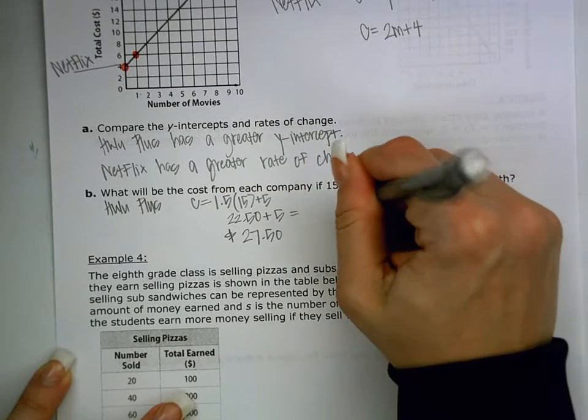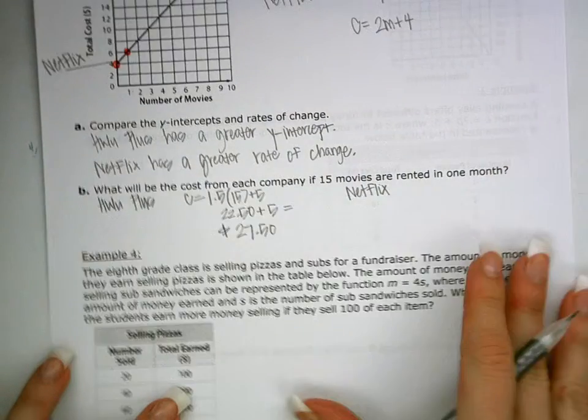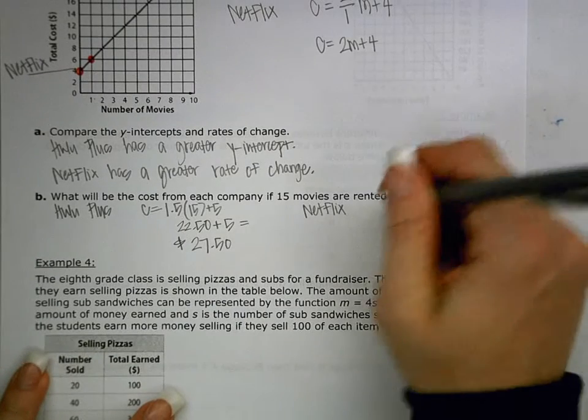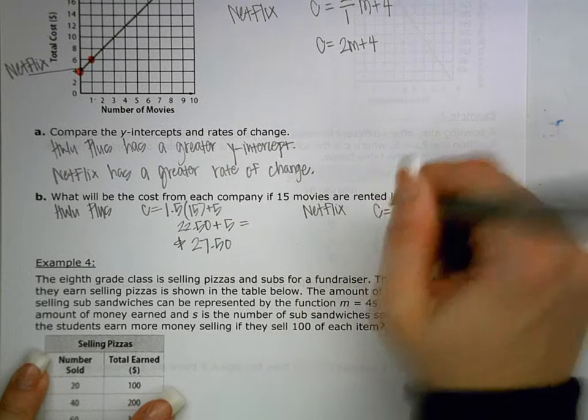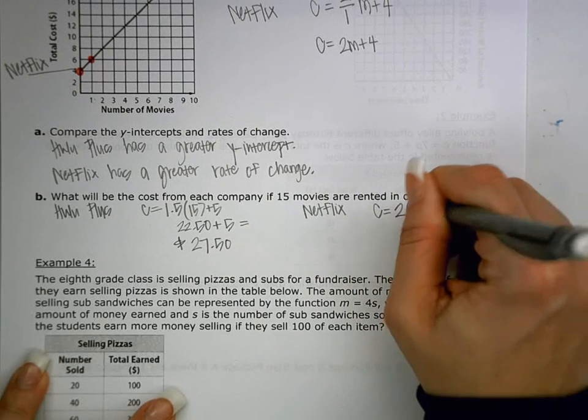Now, let's find the total cost for Netflix. If we rent 15 movies, which is the better deal, Netflix or Hulu Plus? Even though you all seem to think that Netflix is always a better deal. Okay, so 2 times 15 plus 4.